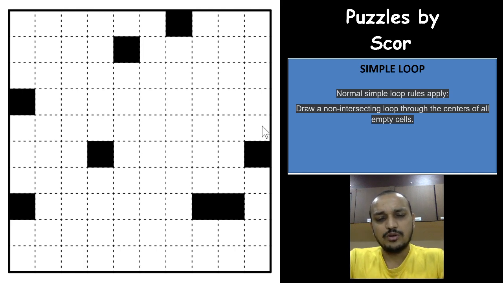I'm planning to make videos on some new techniques that you haven't seen in most of the puzzles. So kind of simple loop puzzle, there is one more technique called the parity technique in simple loop puzzles. I plan to cover a video on that one as well, right? So first we'll go with the bouncing technique, right?